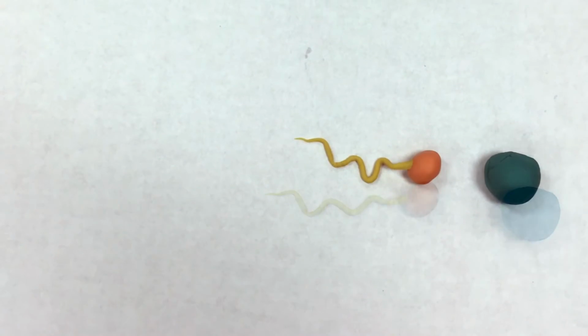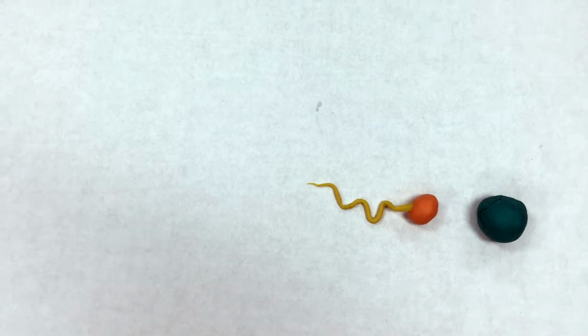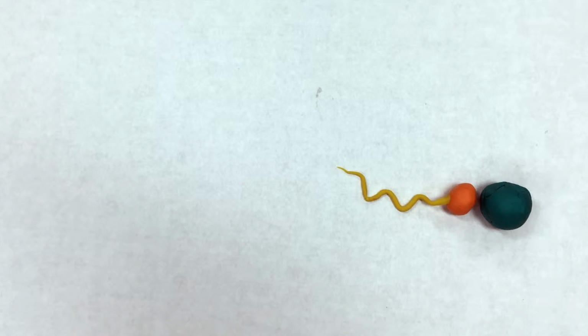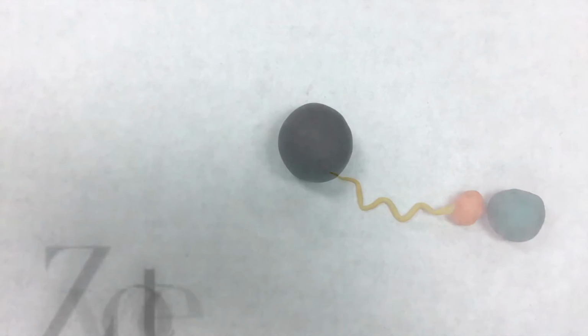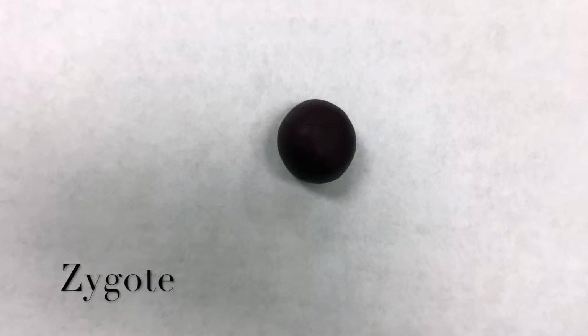The binding and fusion of sperm causes the egg to activate. The sperm nucleus merges with the egg nucleus and creates a diploid nucleus, and DNA synthesis begins, and first cell division occurs.